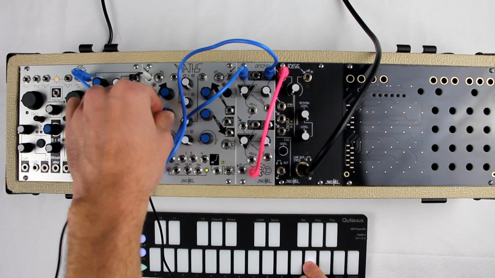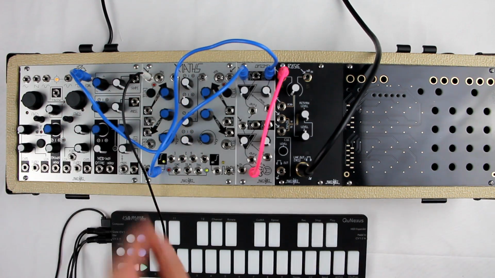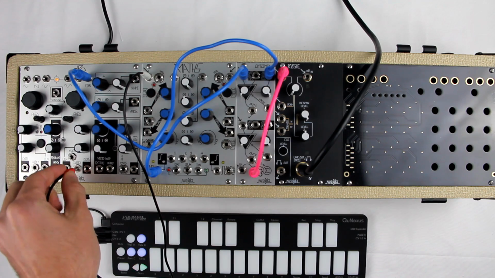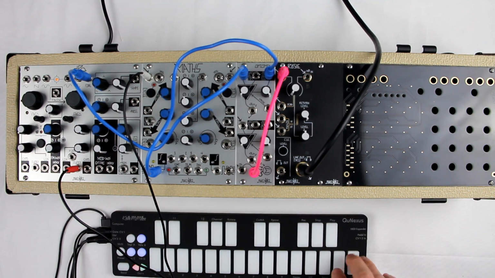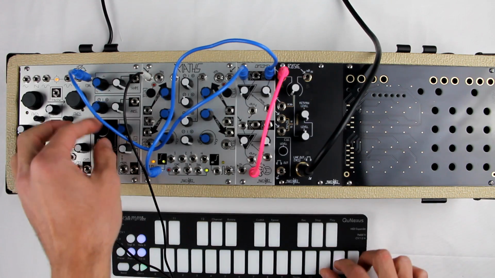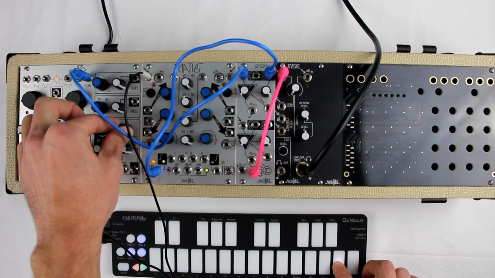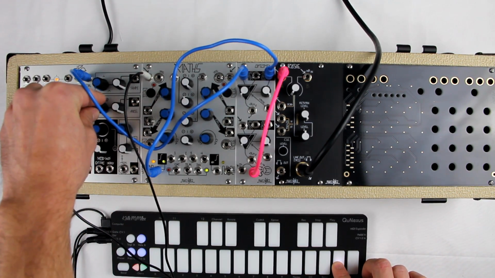The keyboard's pitch CV can be used to control the frequency of the oscillator. Patch the pitch CV to the DPO's VCOB volt per octave input. As demonstrated in the first video, manipulating the shape, angle, and fold circuits will affect the sound.